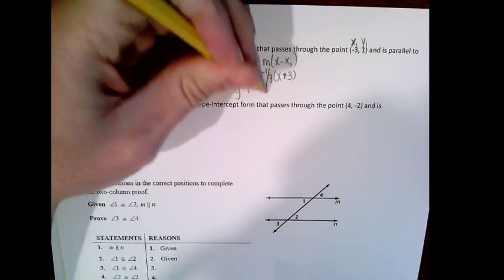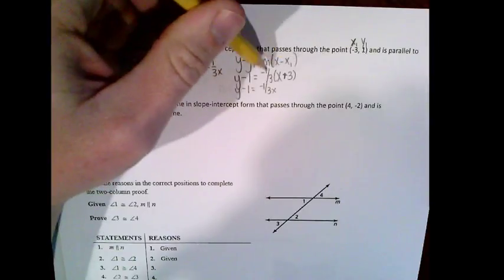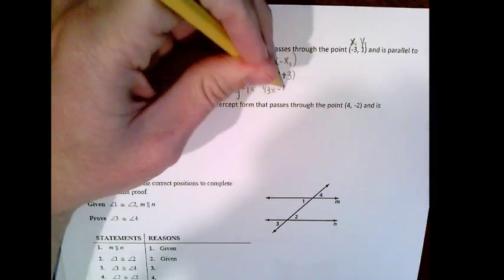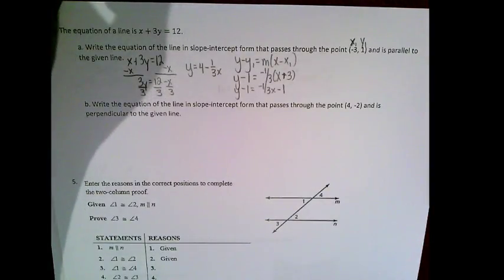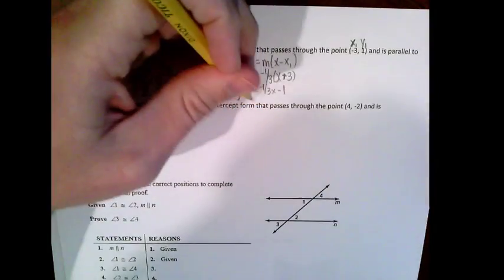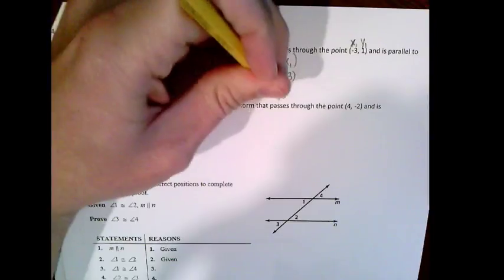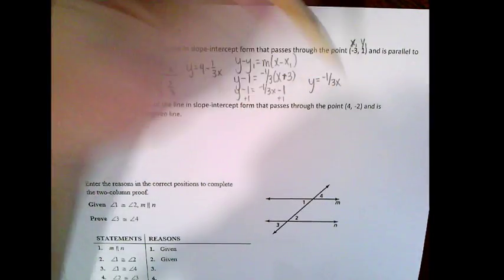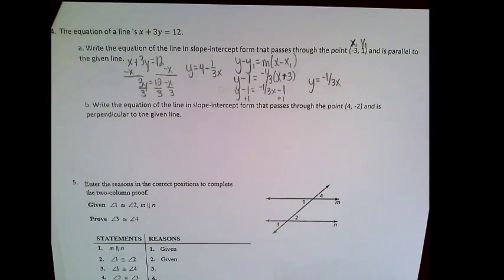Distribute negative 1/3. And a plus 1. Okay. So some of those, yeah, perfect, Domsy. Way to get that in there.